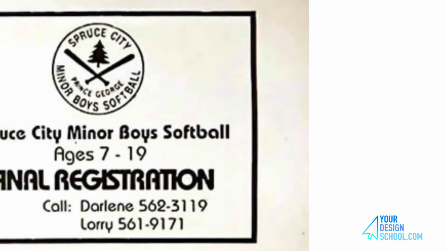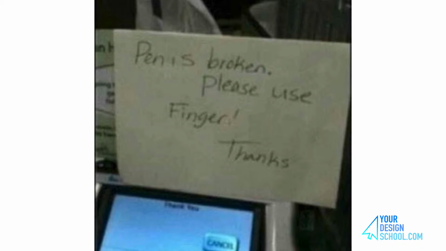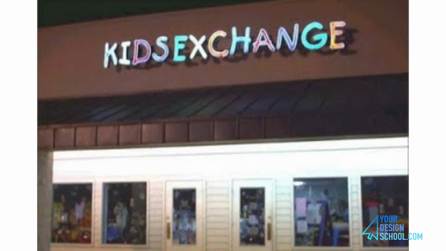Next, we've got what is broken? The pen is broken. Please use your finger. That looked like it was going to be an advert for some self-exploration that we didn't want. Next, we've got the kids' sex exchange. Sorry, the kids' exchange. But it does look like it says the kids' sex change. What is a kids' exchange as well? Is that where you take your kids and you swap them for somebody else's child? I'm sure that's not very good either.